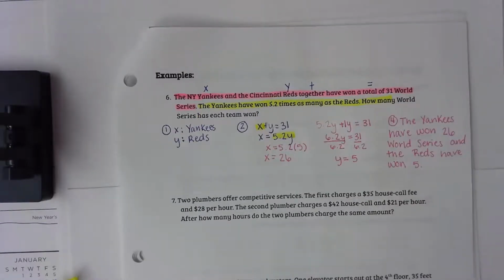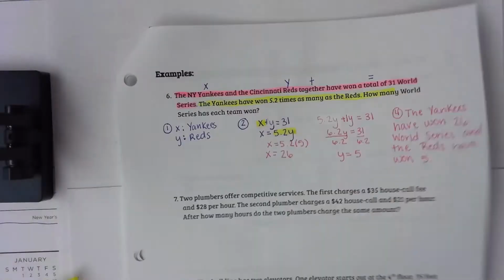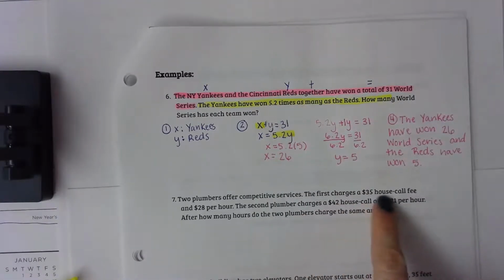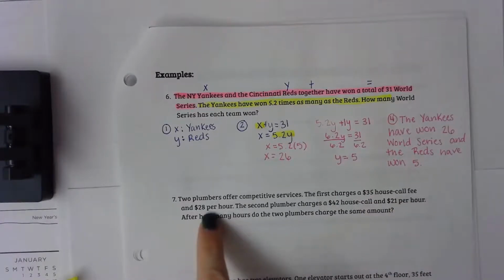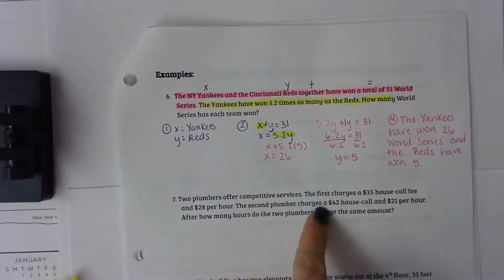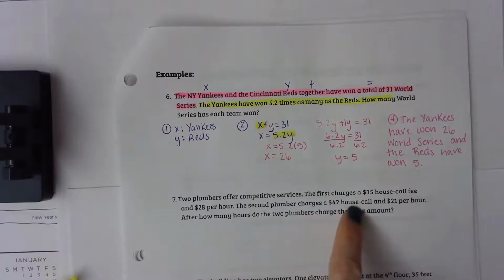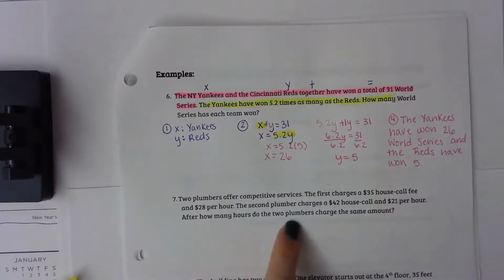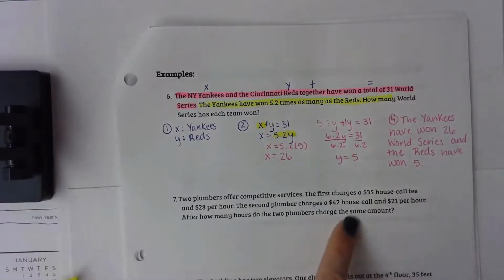So number 7. Two plumbers offer competitive services. The first charges $35 a house call fee and $28 per hour. The second plumber charges $42 a house call and $21 per hour. After how many hours do the two plumbers charge the same amount?